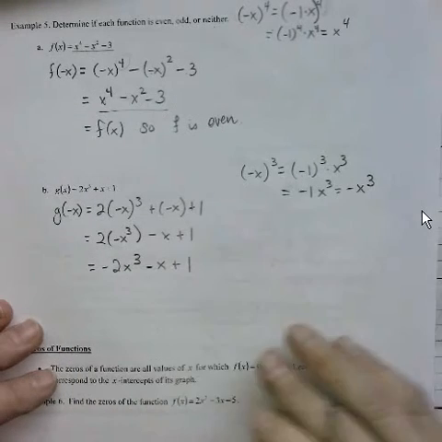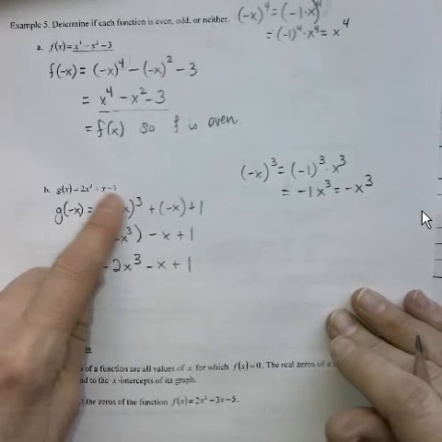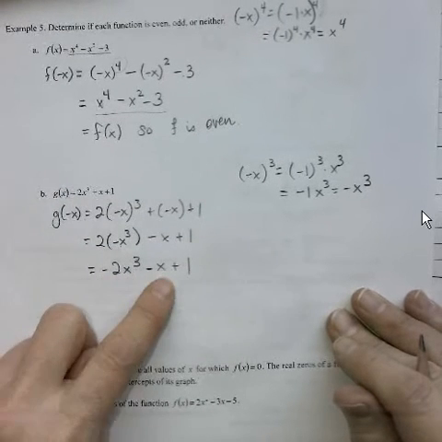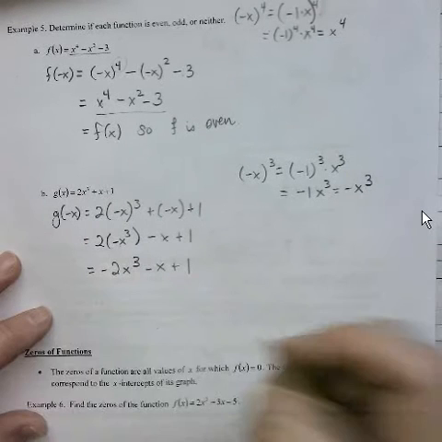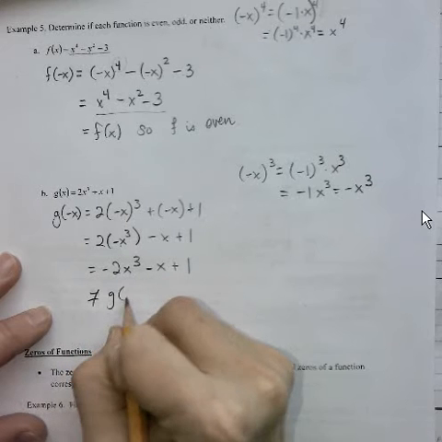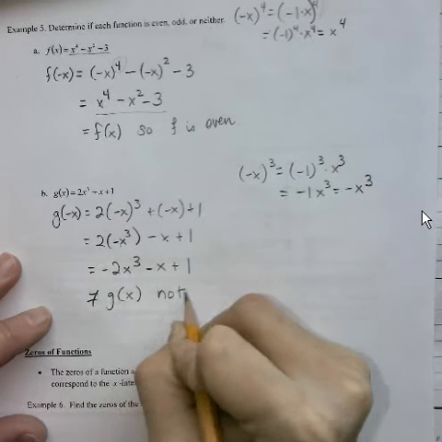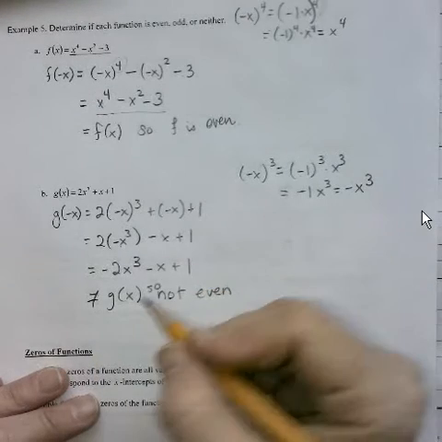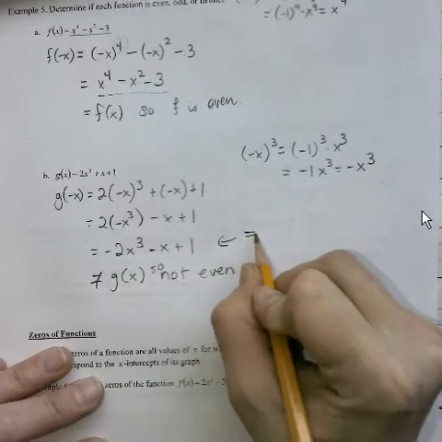Alright, so if we compare this to the original: opposite sign, same sign. So obviously this doesn't equal g, so it's not even. But it also does not equal negative g at x.